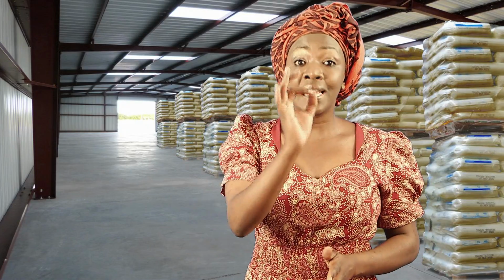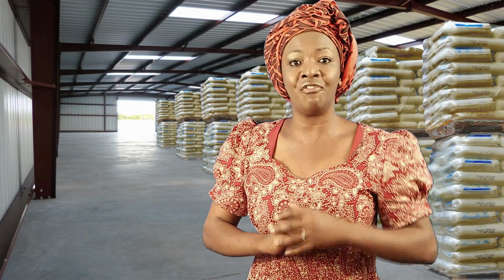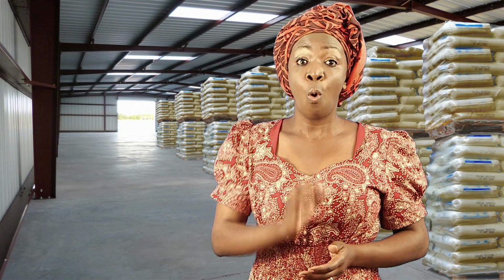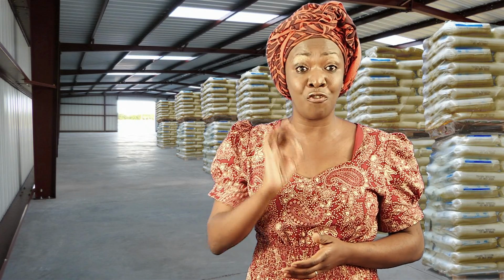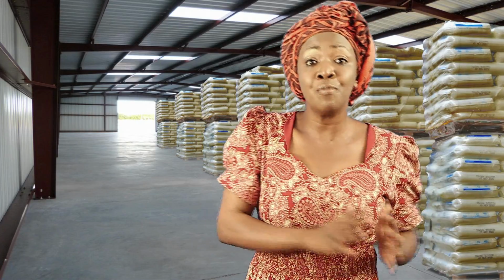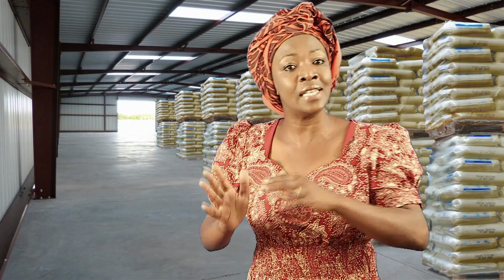If you want to access bigger markets, there are certain conditions that you as a farmer must comply with. One of these conditions is to ensure quality and safety of produce from harvest time right through to the time it gets to the market.